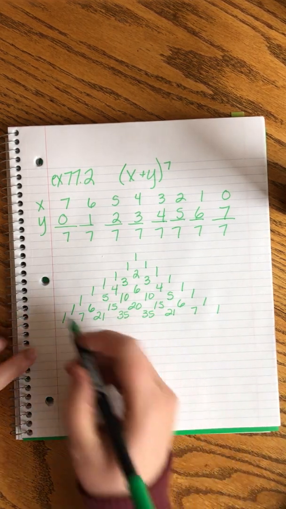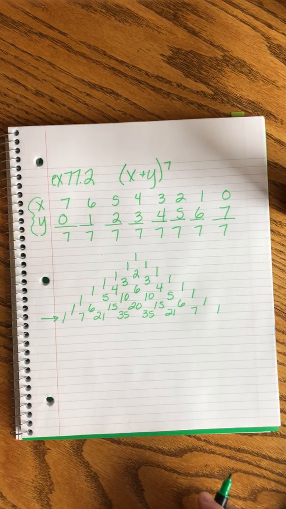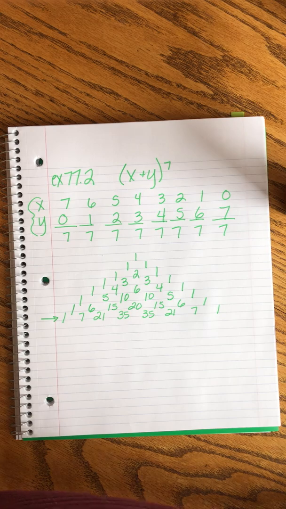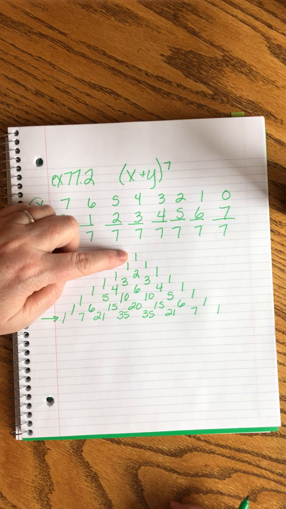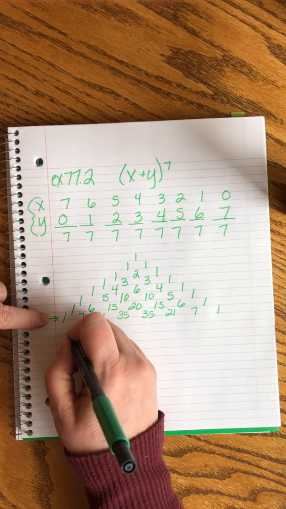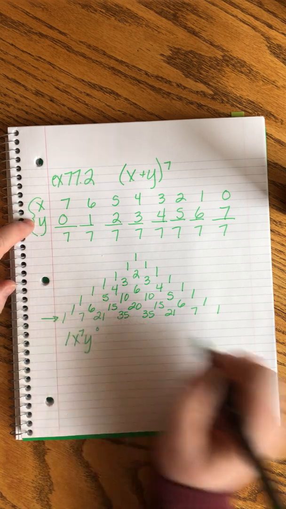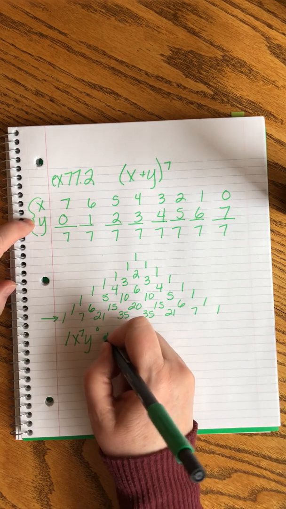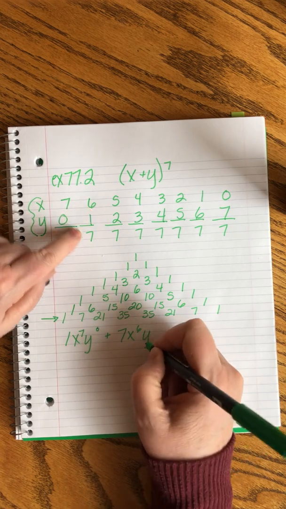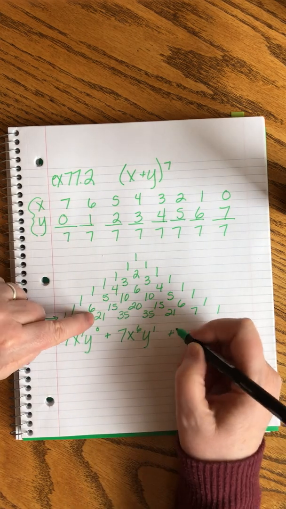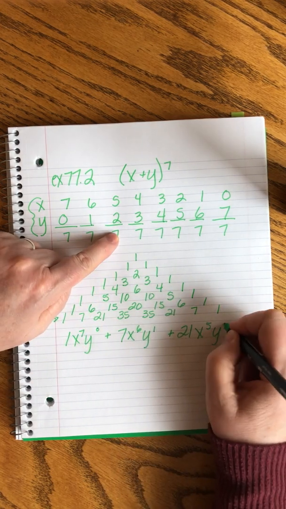So now I'm going to combine this row and this information to write out those terms. So here we go. It's going to take me 2 rows to do it because there's so many. We will say the first term is x to the 7, y to the 0. The second term is 7, x to the 6th, y to the 1, plus 21. This is my third term, so I'm here. X to the 5th, y squared.